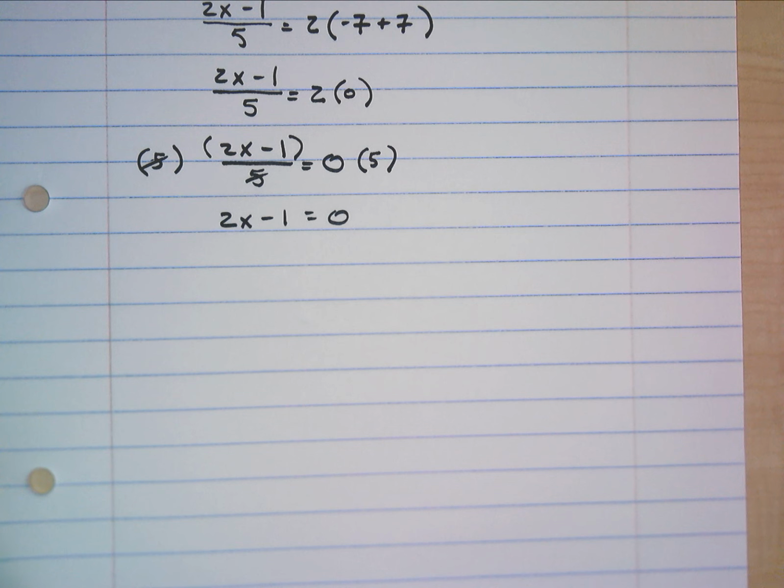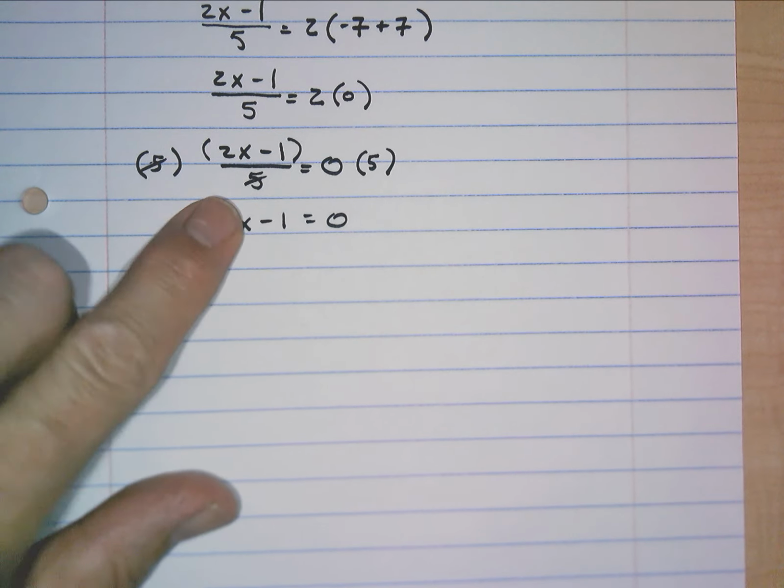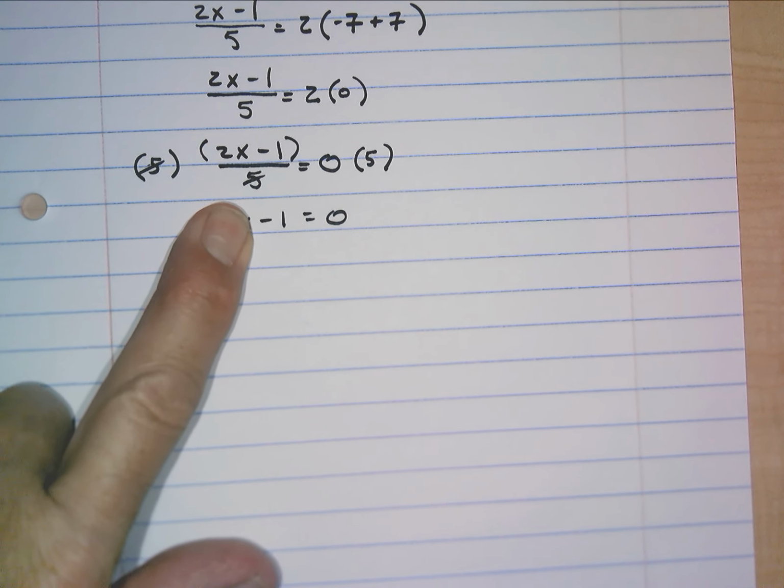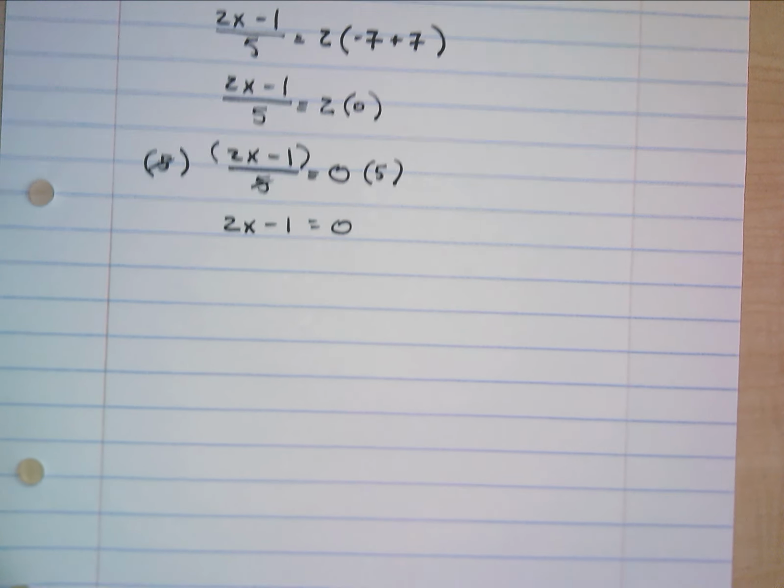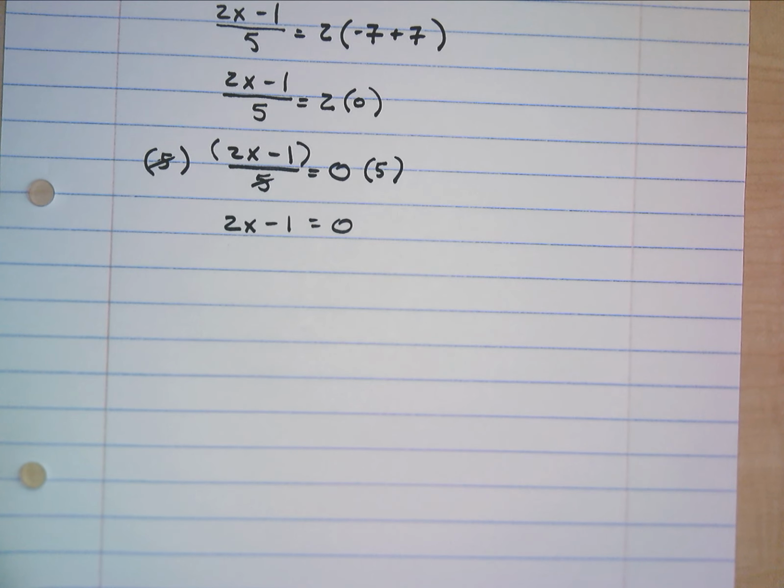Now, let's solve this in our heads before we go any further, and then we'll do it algebraically. I'm going to cover this piece. What number do I subtract 1 from in order to get 0? What goes under my figure to make this true? 1. If that's going to be 1, 2 times what gives me 1? Yes. 0.5 or 1/2. Let's see if this works.